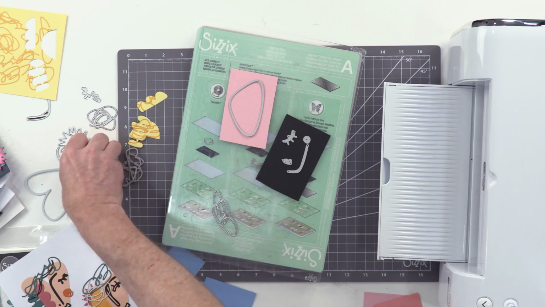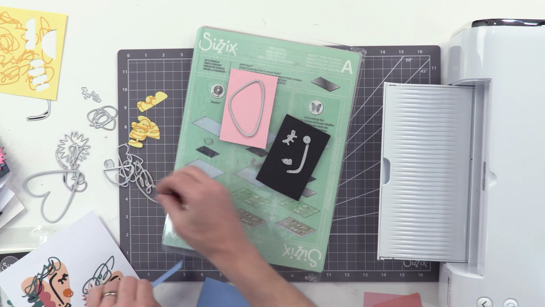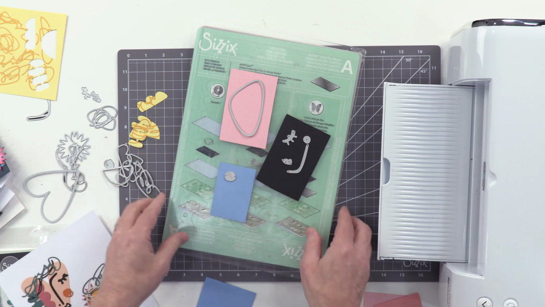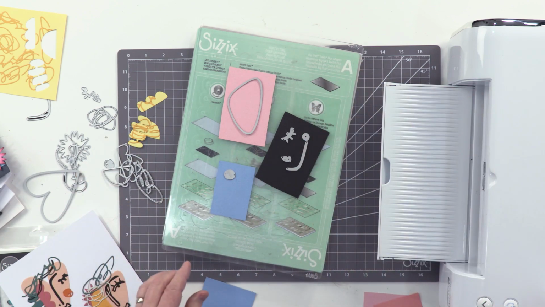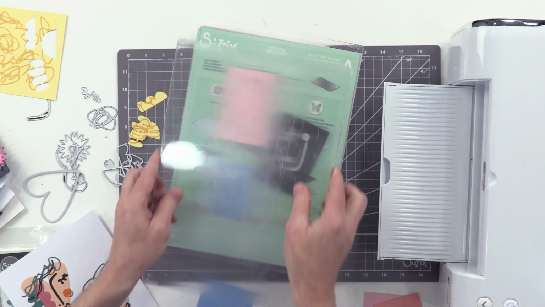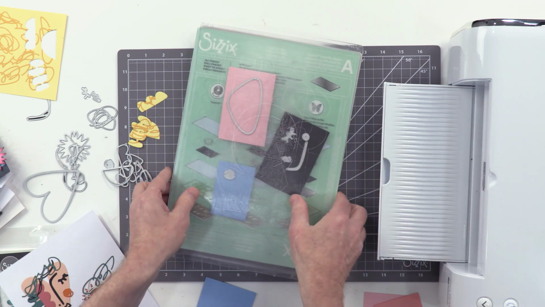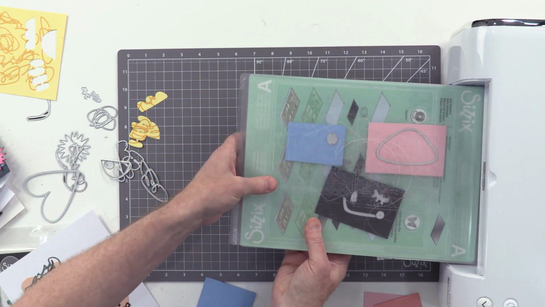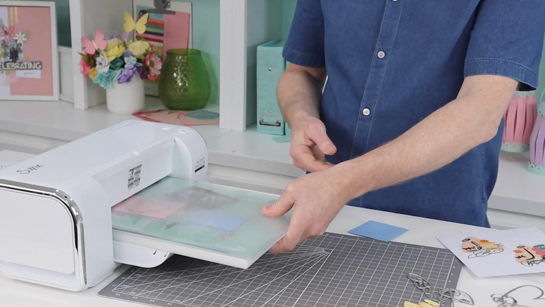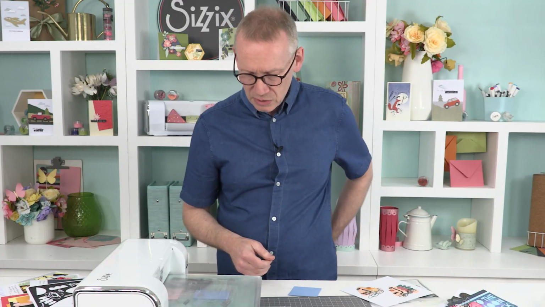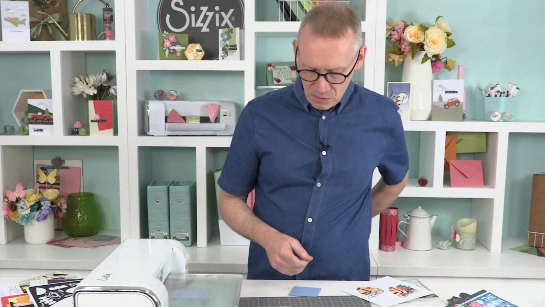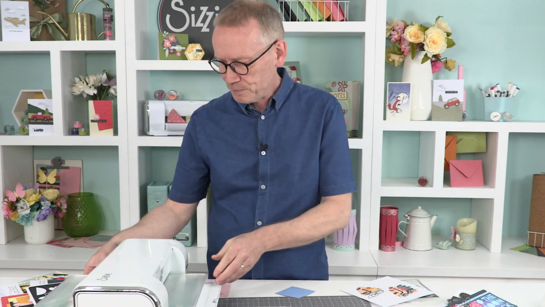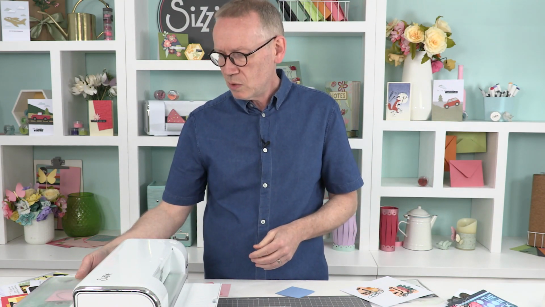I also, at the same time, want to cut a little bit of blue, because that's going to be where the eyeshadow is, in a very Warholian way. If that is such a word, if it isn't, I've just coined it. So again, place it into the machine, let the machine do all the work, run it through, and then start thinking about the next bit, which is, of course, putting this all together.